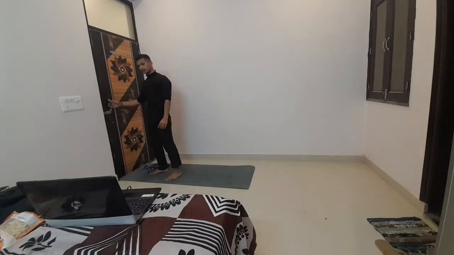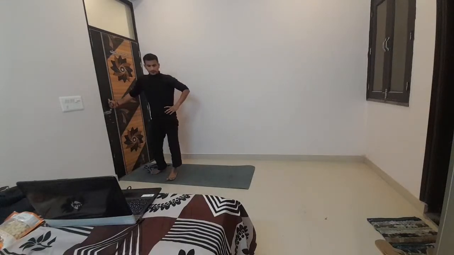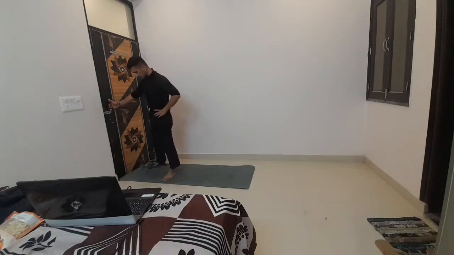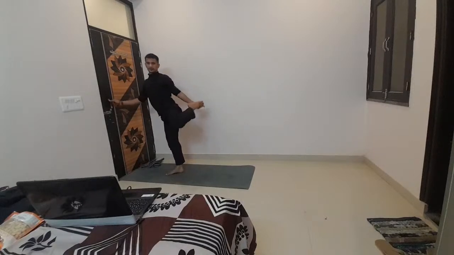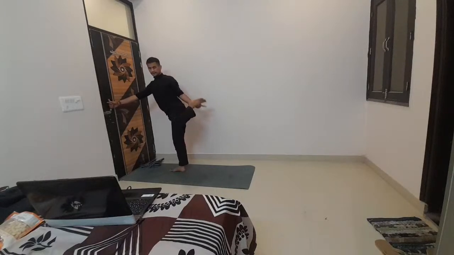It is almost similar to this, but with only a slight difference. First we are going to grab our toes, and then we have to turn our shoulder almost 70 degrees, that is 90 degrees less than a complete rotation.